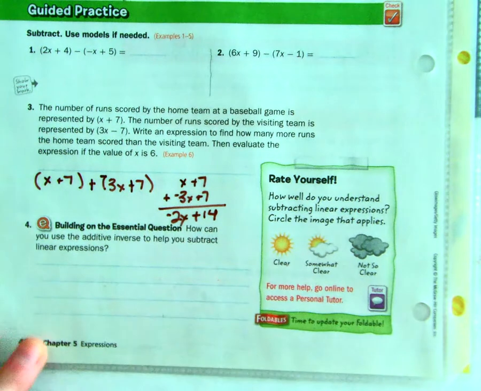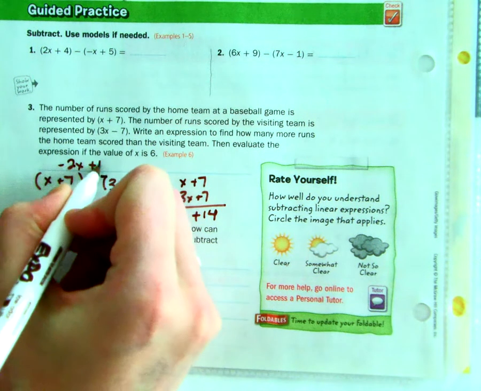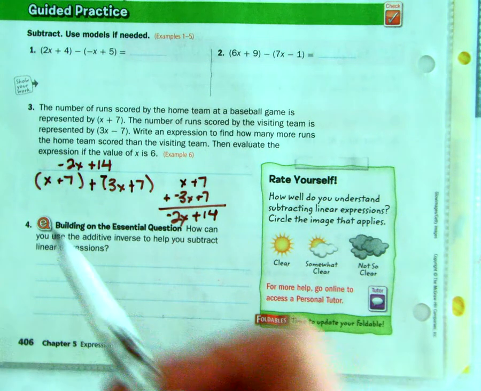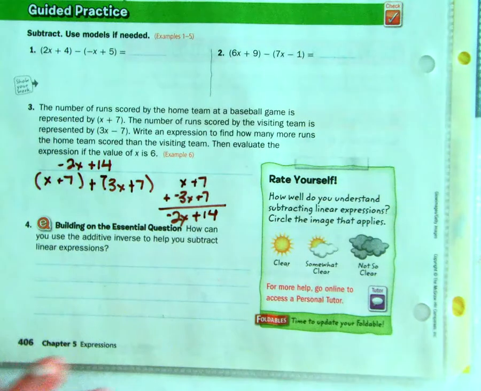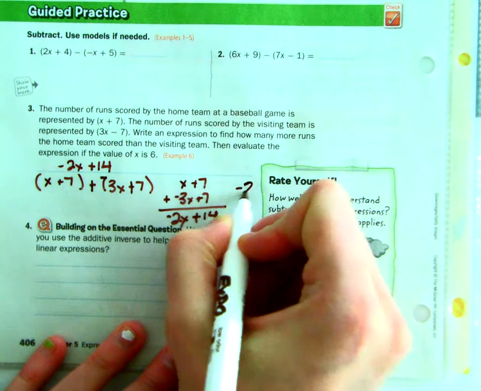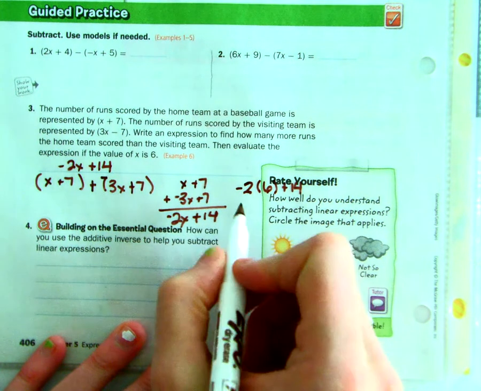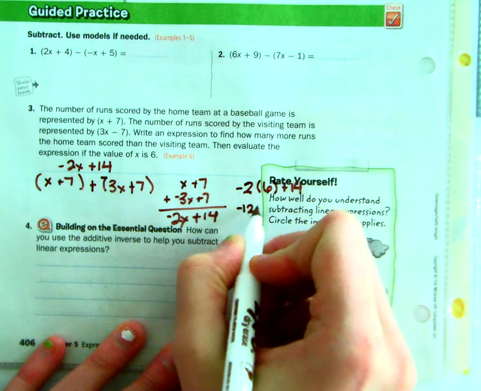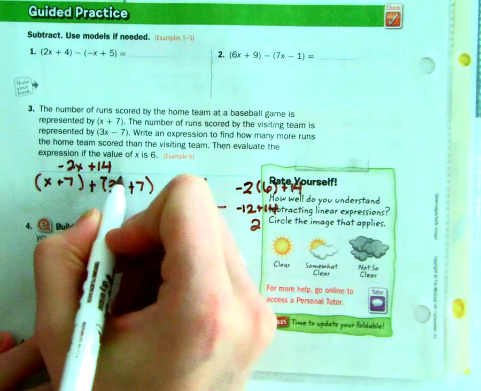So the first thing they asked again was, how many more runs did the home team score than the visiting team? They scored negative 2x plus 14 more runs. Now they want to know, we need to evaluate the expression if the value of x is 6. So I'm going to substitute 6 back in for x. So I have negative 2 times 6 plus 14. Okay, so according to my order of operations, I need to multiply first. Negative 2 times 6 is negative 12 plus 14. Negative 12 plus 14 is 2. So they had 2 runs.